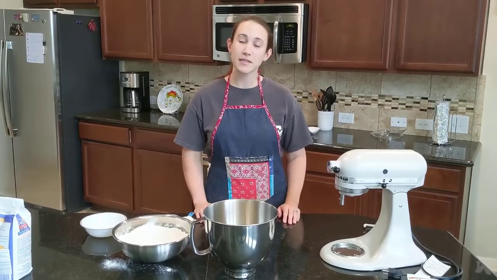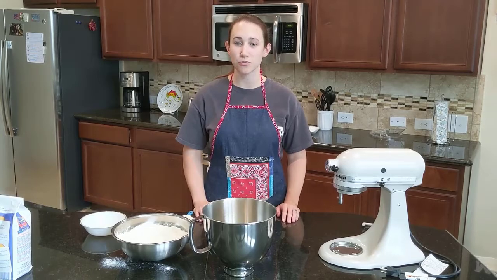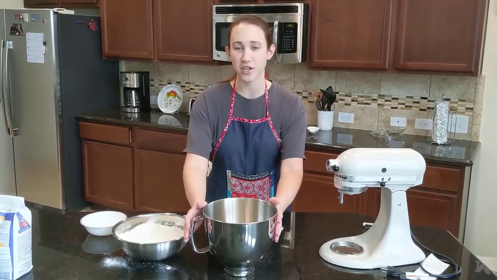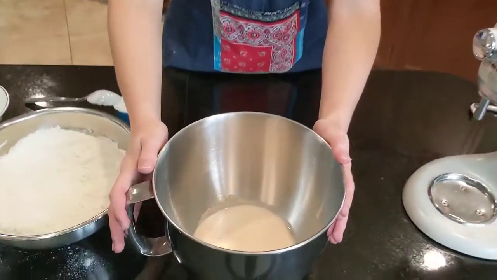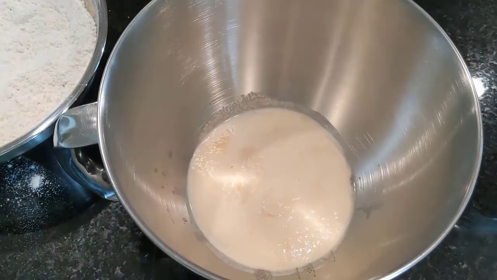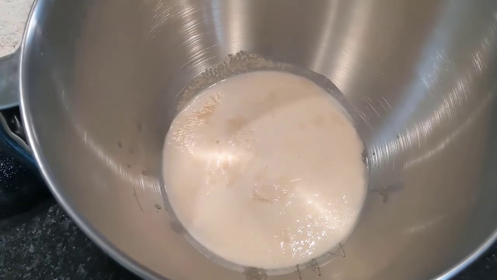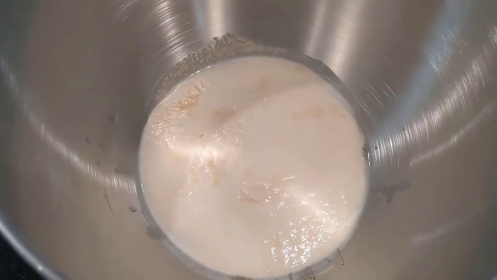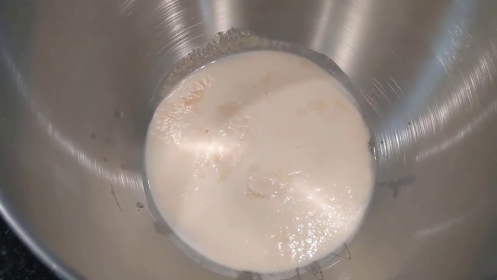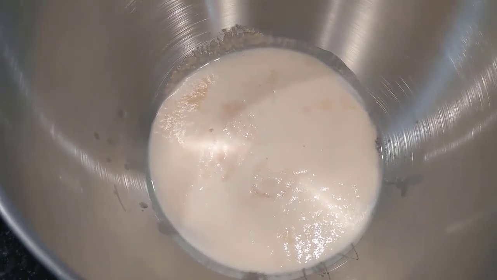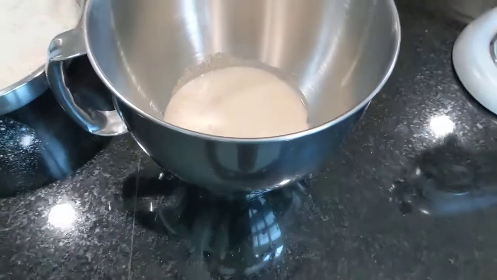It's been about 10 minutes since I initially mixed the yeast, water, and the honey. And if you come and look at the bowl, you can see that this mixture is very foamy. That yeast has been undergoing cellular respiration, producing that carbon dioxide gas, which is resulting in that foamy appearance. So this is a good thing. I know that my yeast is ready now to help me make bread.